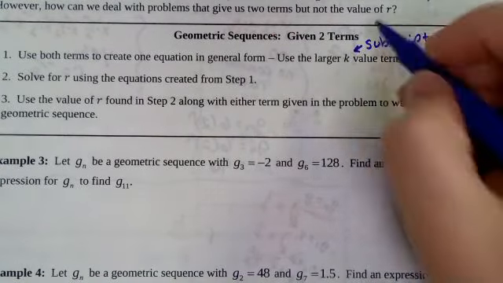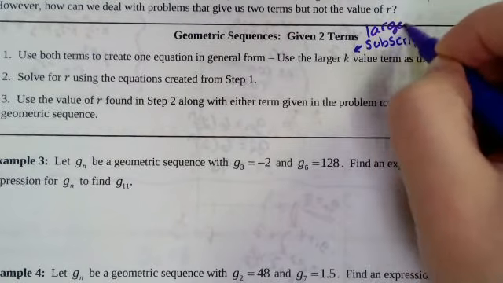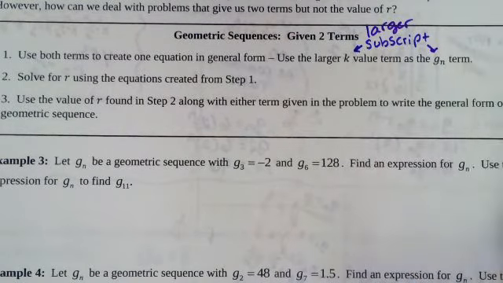Okay, so find the larger subscript. That's what we mean by that. Otherwise, it's really just plugging into that formula the way that it was written out, okay? So we're going to do example 3.